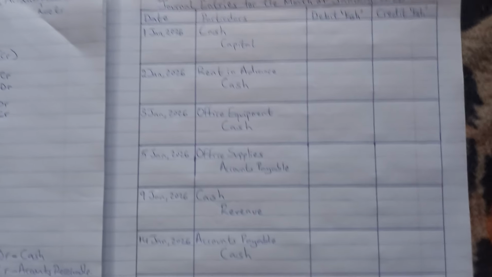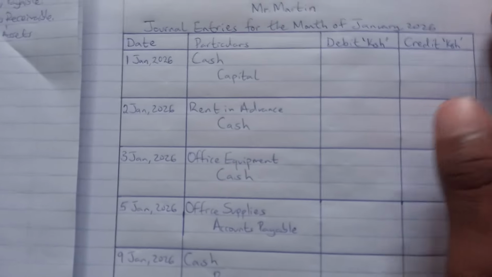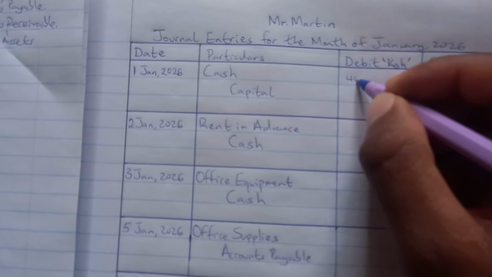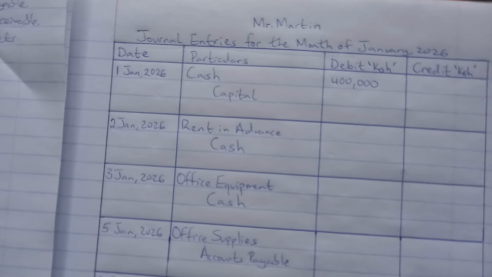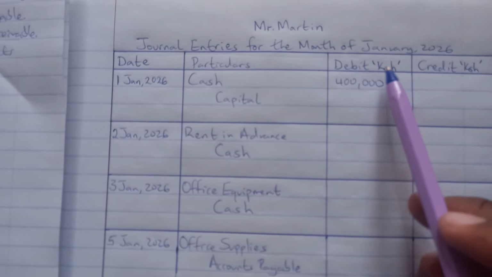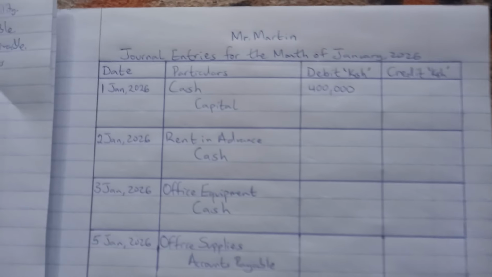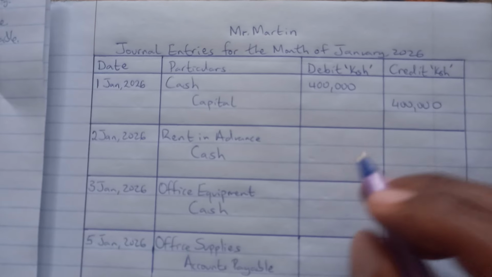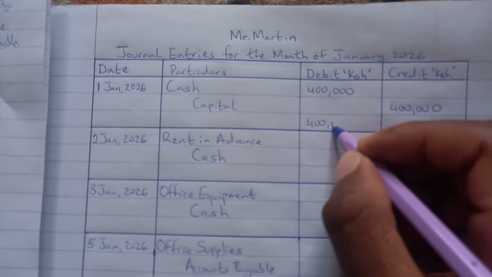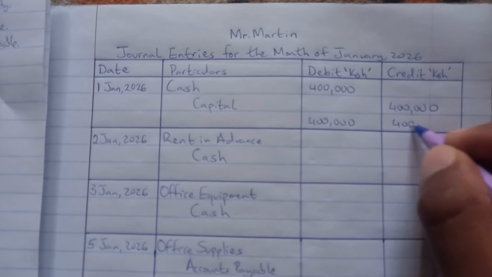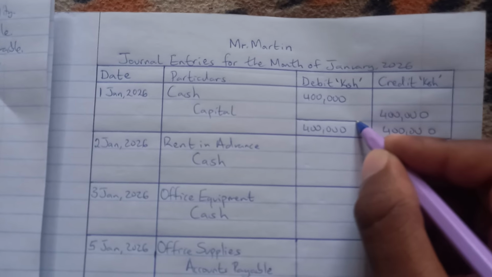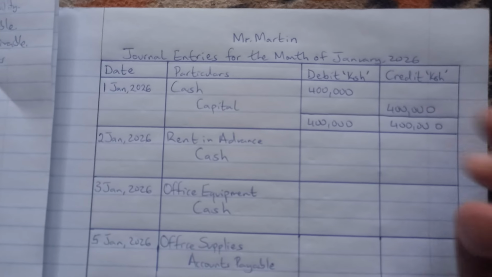Okay, so now allow me to write the values. So for the cash, 400,000. Of course, debit and credit, and you include the currency. So the debit is 400,000, the credit is 400,000, a total of 400,000. And please don't do this in the exam room. Please use a ruler.